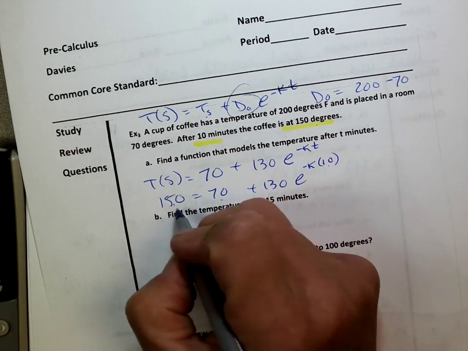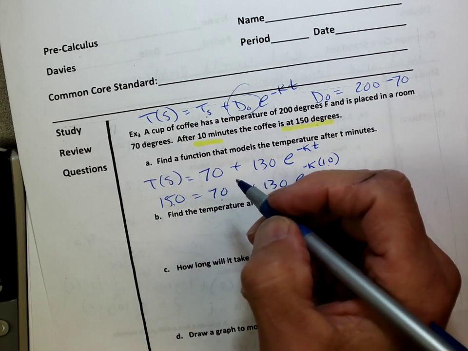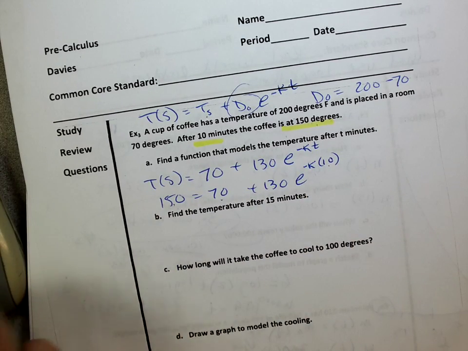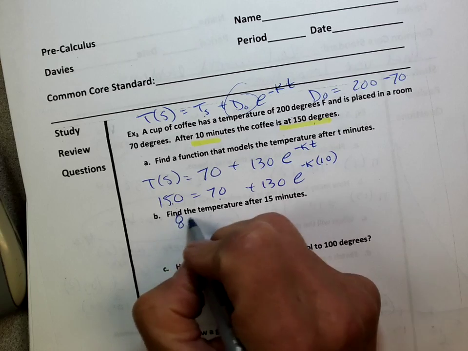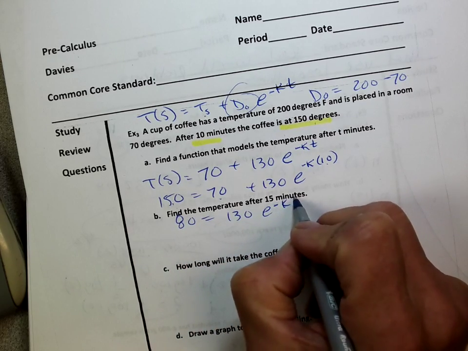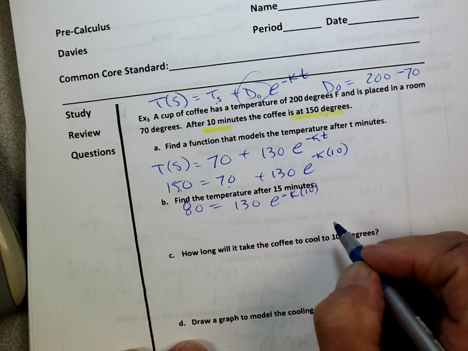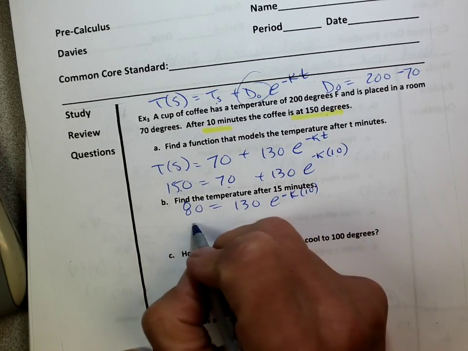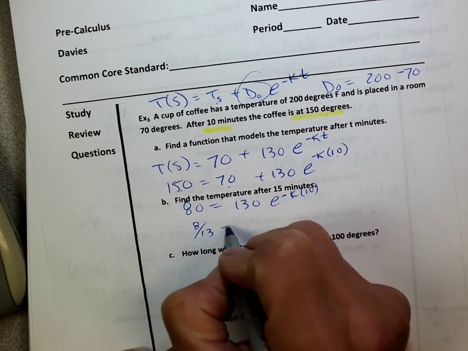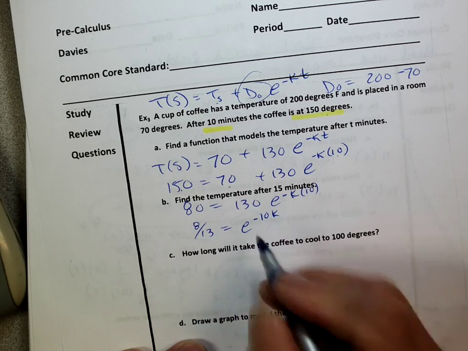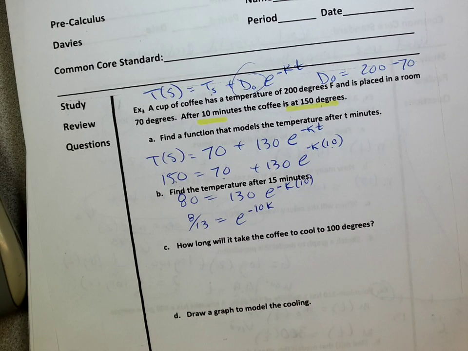If I go minus 70 from 150, I'm going to get, what do I got? 80, thank you. 80 equals 130 e to the negative k times 10, right? Divide by 130, so I get 8/13, right? Equals e to the negative 10k. I just rewrote it that way. Now, let's take the natural log of both sides so we can get the exponent down.